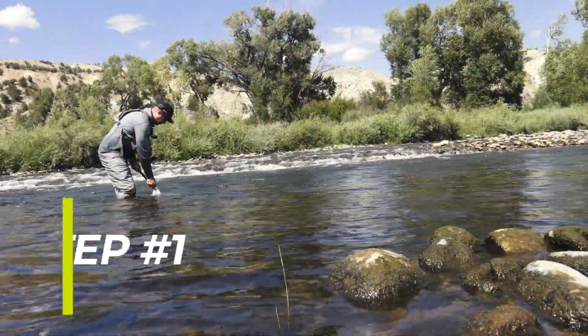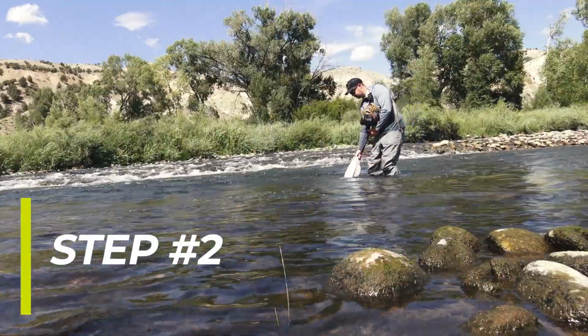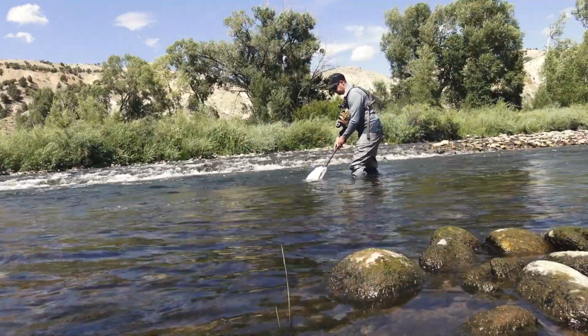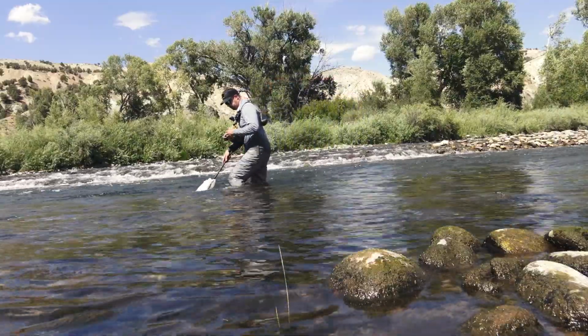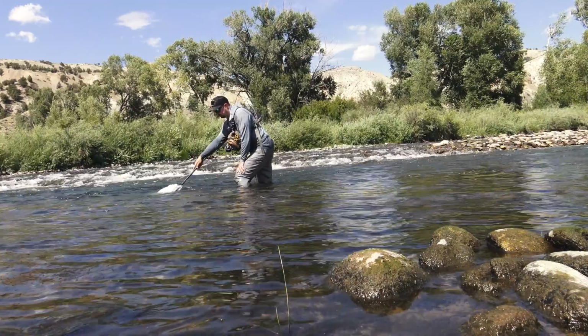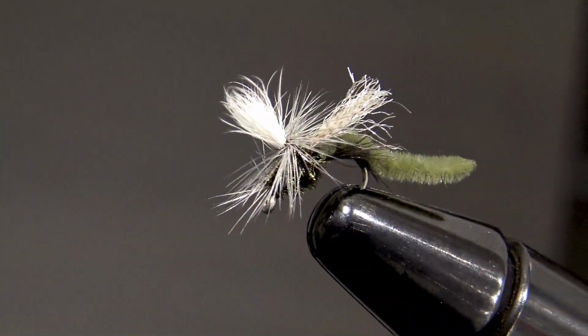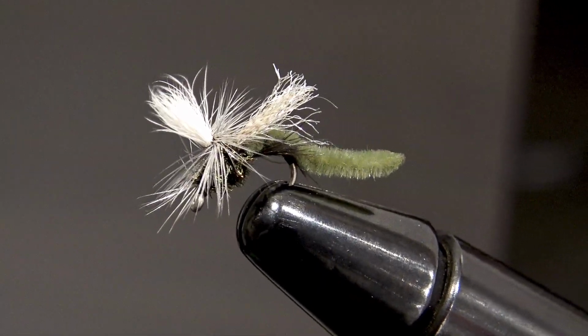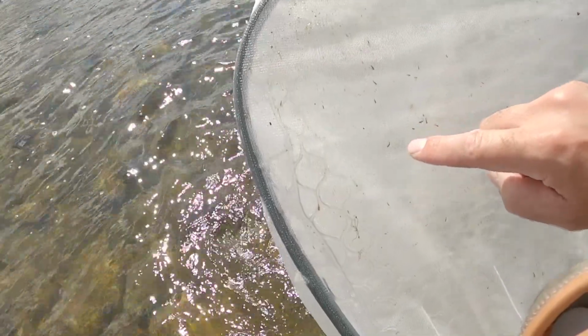So step 1. We're going to place the seine in the current and count to 20. All right. Now we're going to lift the seine out of the water and inspect what we caught. Step 2. We're going to place our net and our seine downstream and slowly start walking towards it. During this capture, try not to kick up items from the bottom. This is going to show us what type of emerger patterns are currently in the water. Now just take a few steps and then let's take a look at what we've captured.